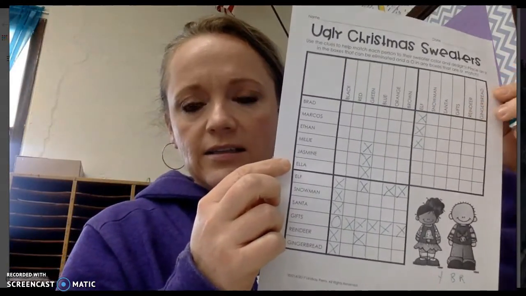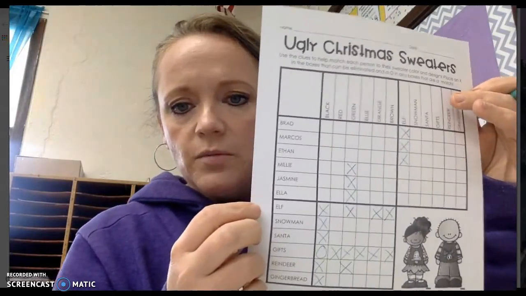All right, number 4, the design on Ella's sweater was good enough to eat. Well, I find Ella and the designs. Is she going to eat an elf, a snowman, a Santa, a gift, a reindeer, or a gingerbread? Hopefully, if it's good enough to eat, it's the gingerbread, and that's a match.